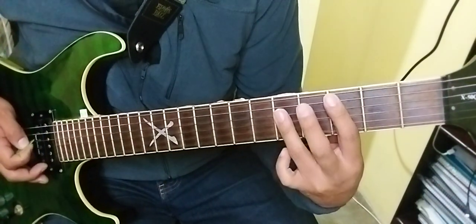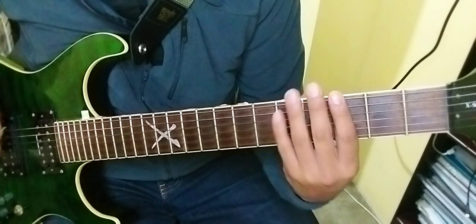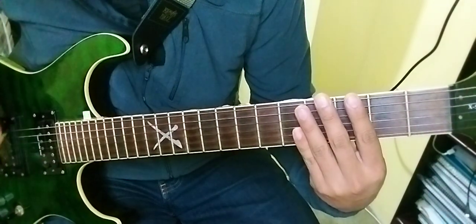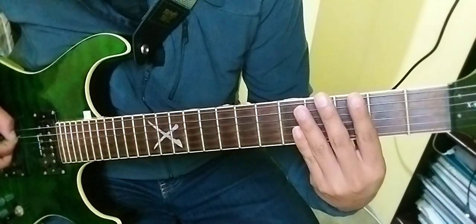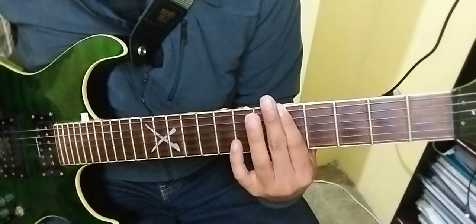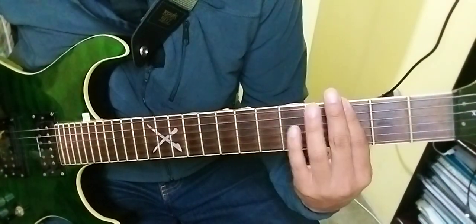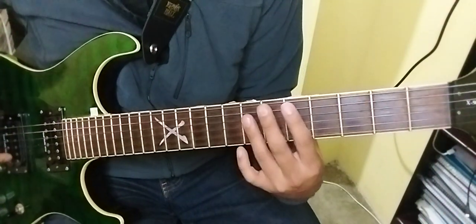To the 3rd and the 5th fret, and after that you go to this power chord of the 3 strings, the 6th, the 5th, and the 4th. You go like this, right? 3rd and the 5th fret. Again.